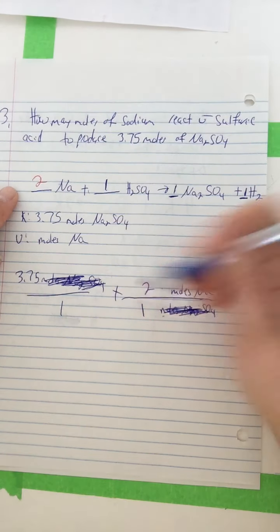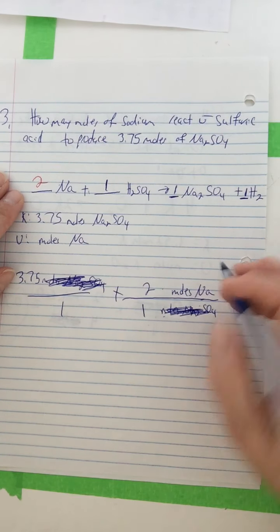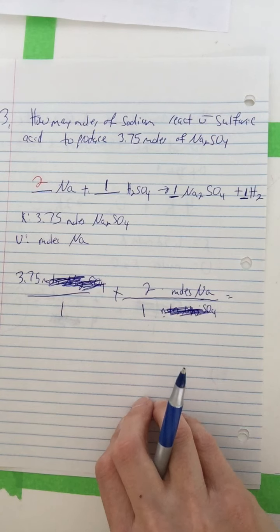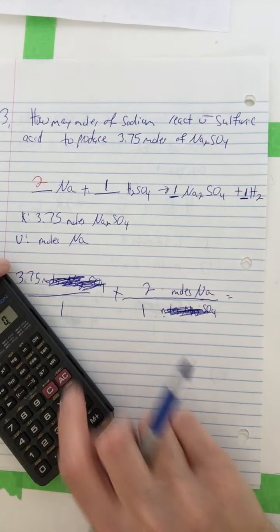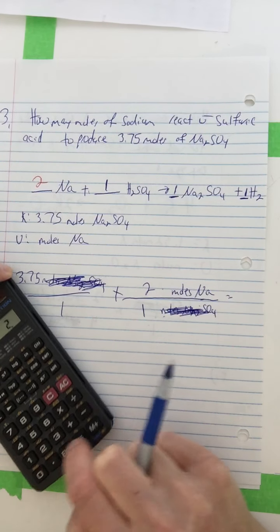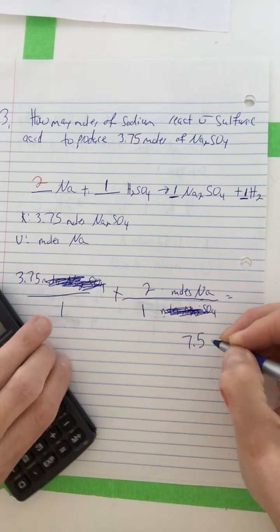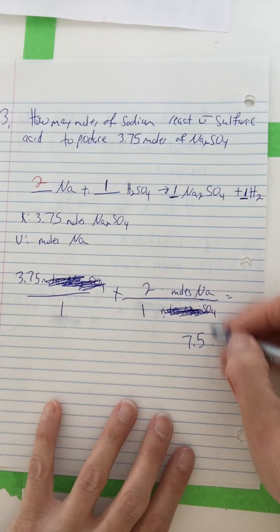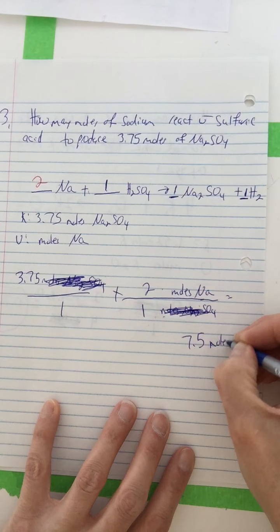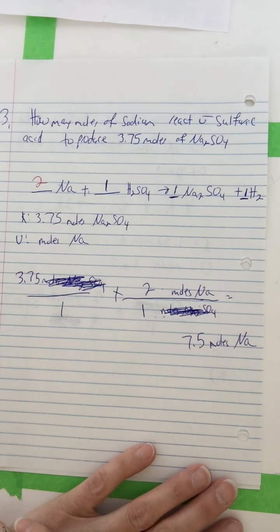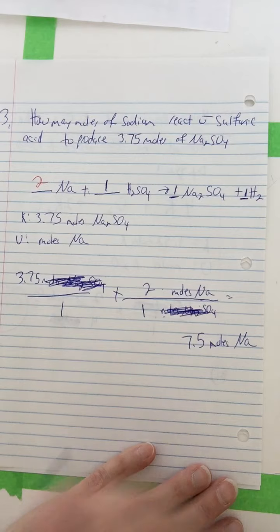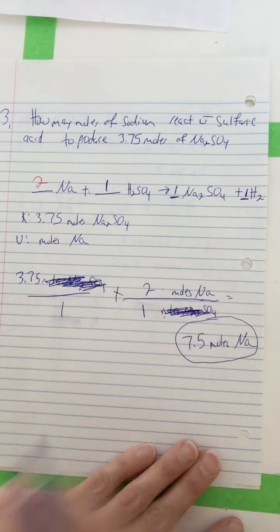So I got to cancel my units. Awesome. Look, I've got 1s on the bottom. That's easy. The math is easy. 3.75 times 2 is 7.5. Is it donuts? Nope. It's moles of sodium. Okay? That's our answer.